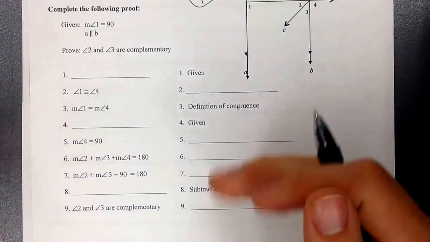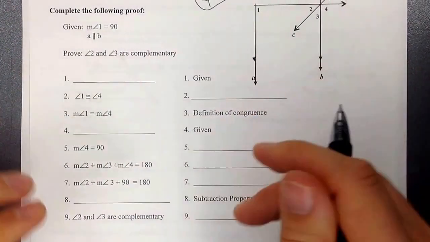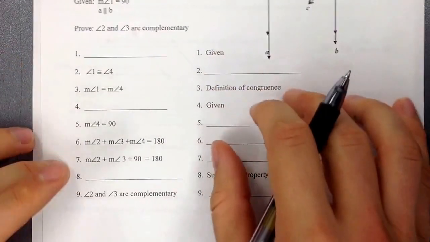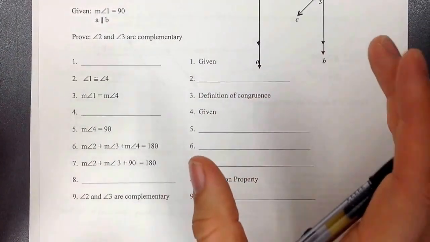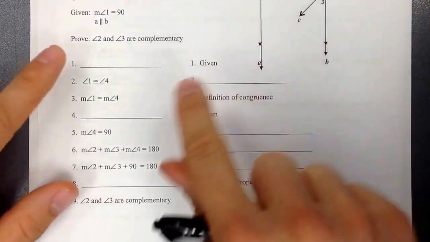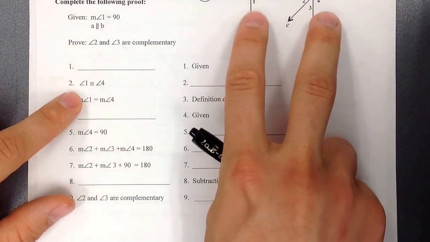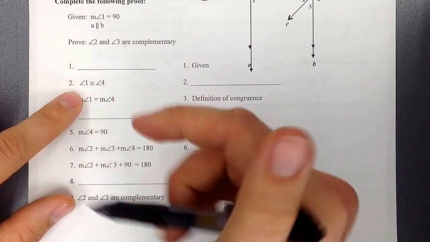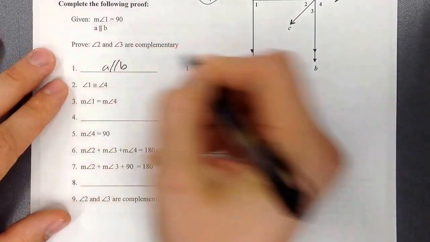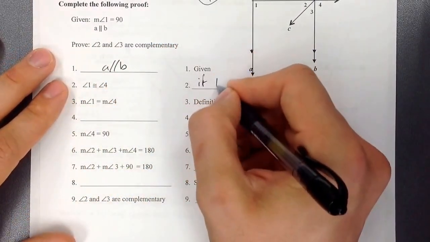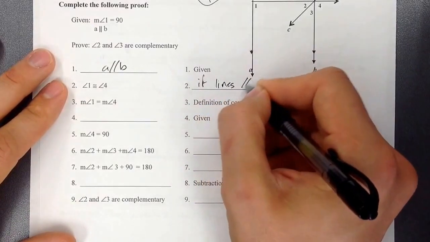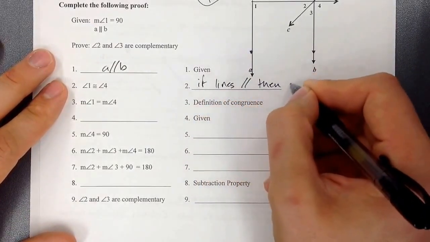Now, you've got two givens. They're going to put them in different places, and you need to watch how the proof flows to see where you put the given. Example, we've got our blank, our first given, and they're going to claim that 1 is congruent to 4. Why are they congruent? Because these two lines are going to be parallel. And that's what we need to list first. If lines parallel, then your corresponding angles are congruent.